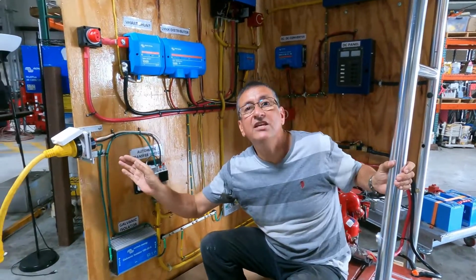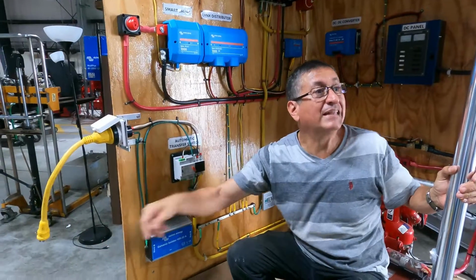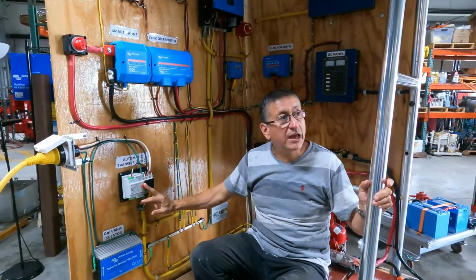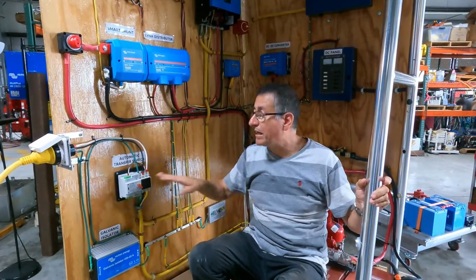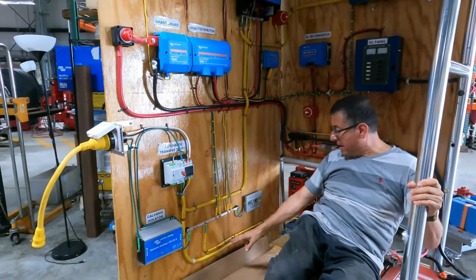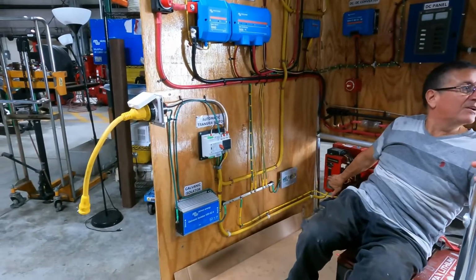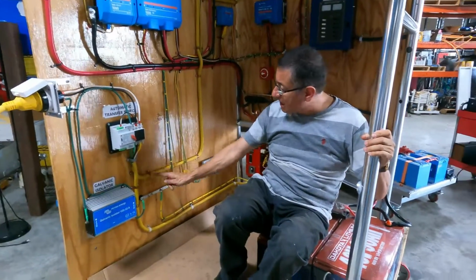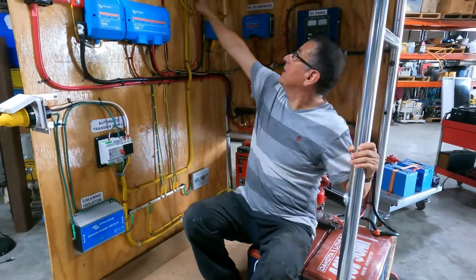Suddenly somebody disconnects the shore power and the generator starts automatically, and this intelligent element passes automatically to the generator and receives the power from the generator, and sends AC power here.